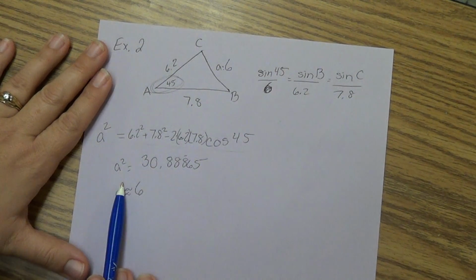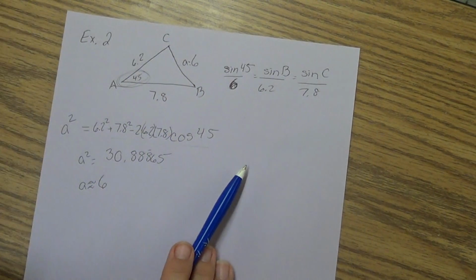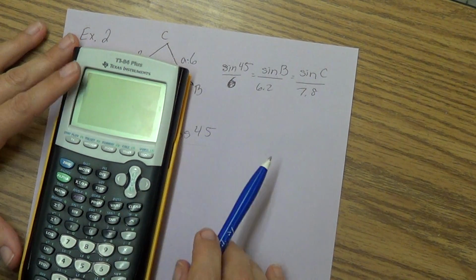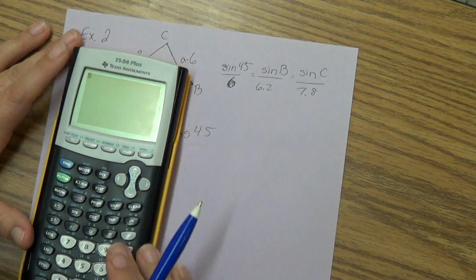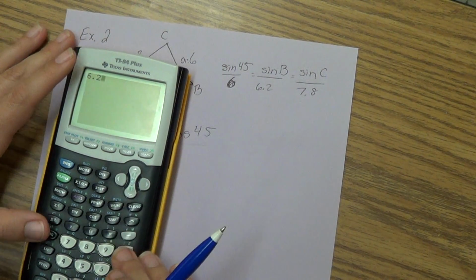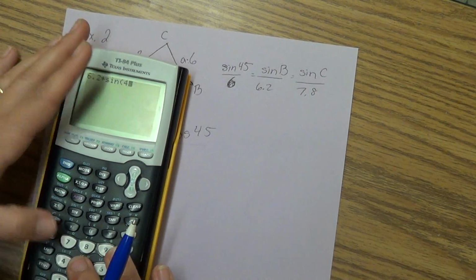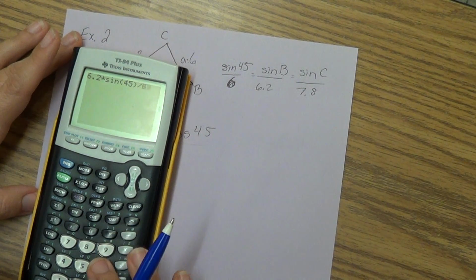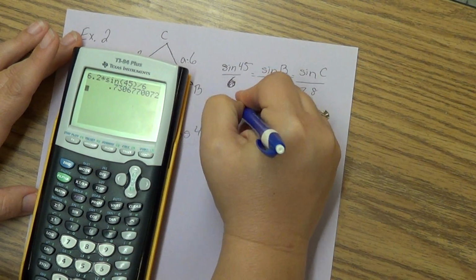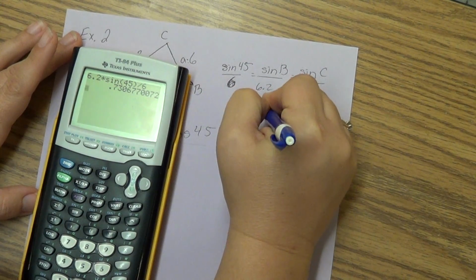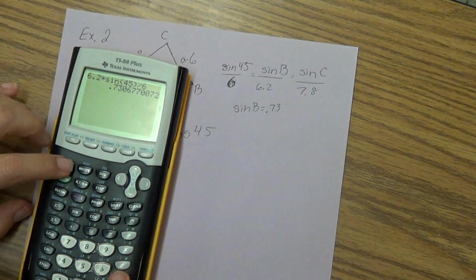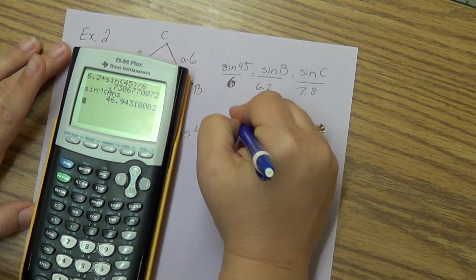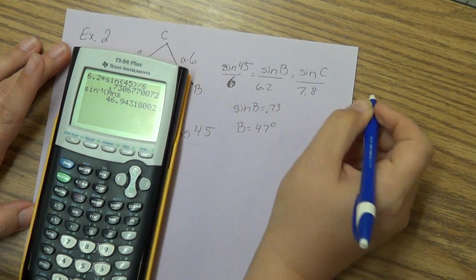Again, you could go back and do law of cosines again. Not going to hurt anything. But most people tend to like law of sines better. So I'm just going to go ahead and cross multiply here to find angle b. So that would be 6.2 times the sine of 45. And then close that parenthesis. Divide that by 6. And I get that the sine of b is 0.730. Inverse sine, and I get that angle B is approximately 47 degrees.